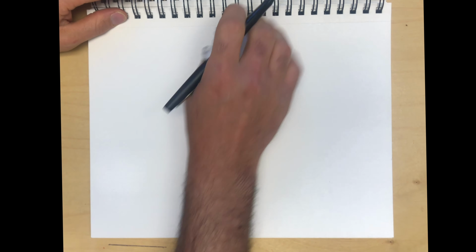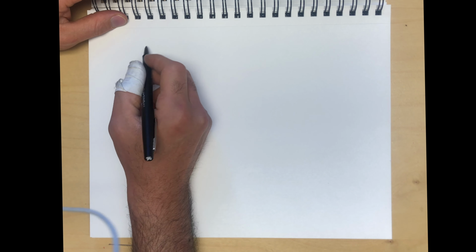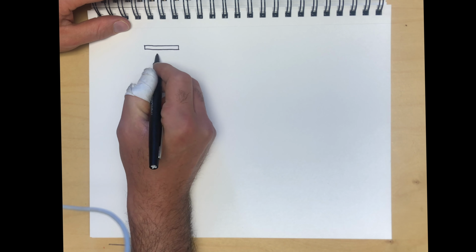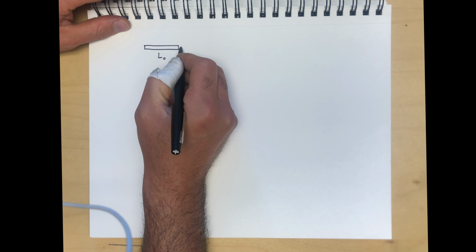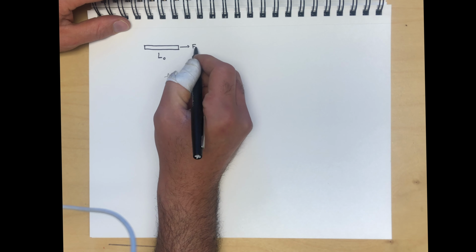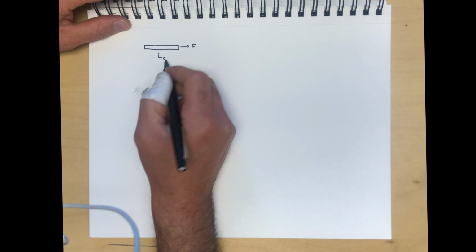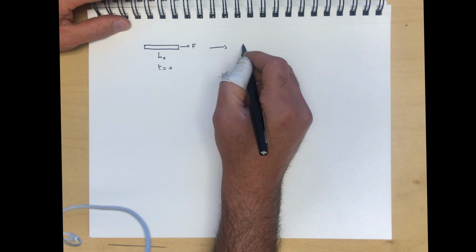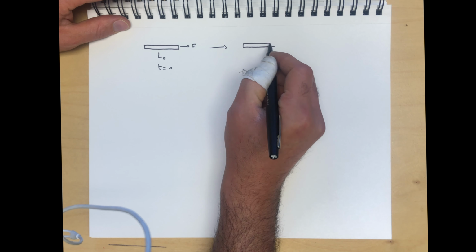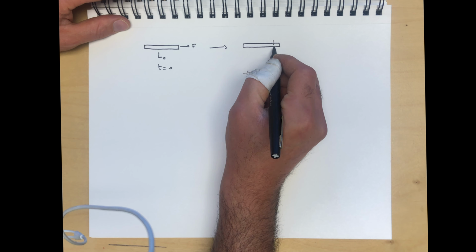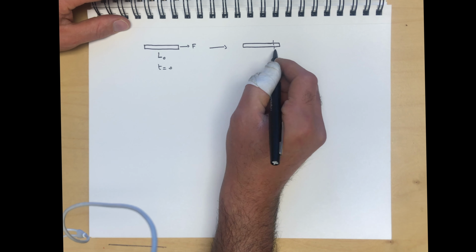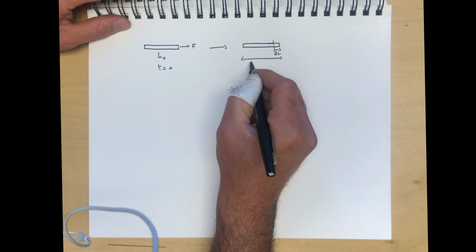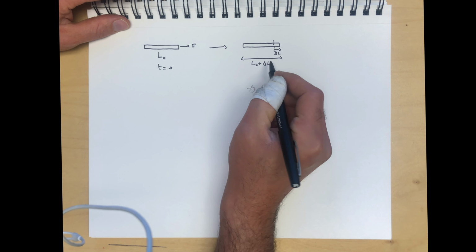In a basic mechanics setting, if you have some object or some rod of length L0, and you subject this rod to a force F, and at time t equals 0, after some time increment, then this thing gets extended by a distance delta L. So this whole thing is L0 plus delta L.